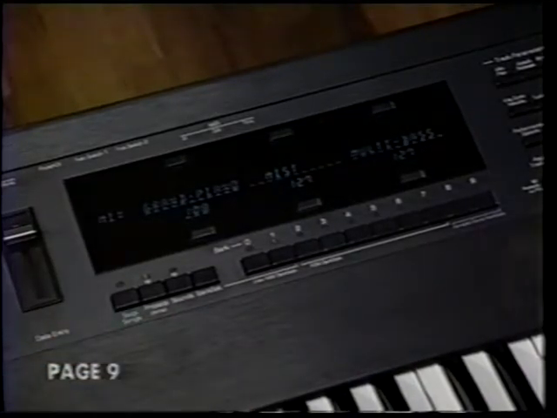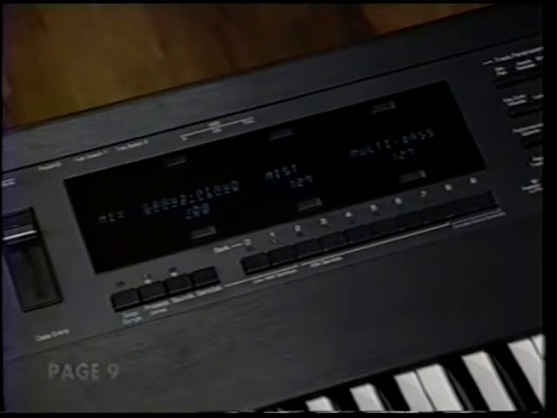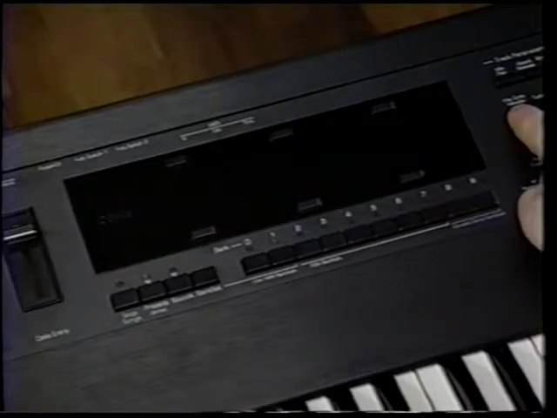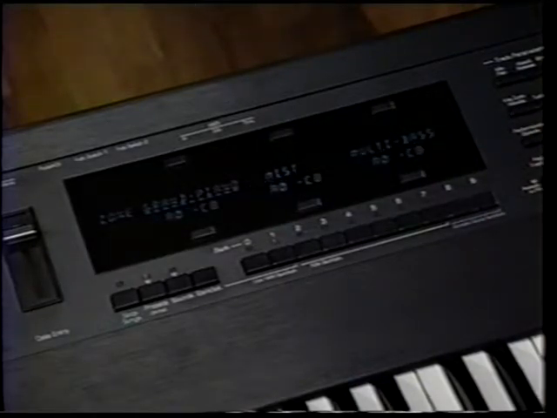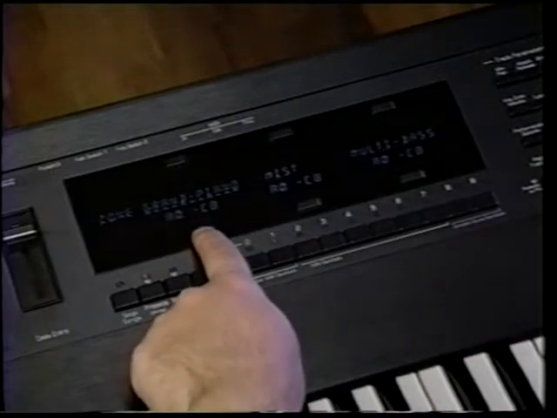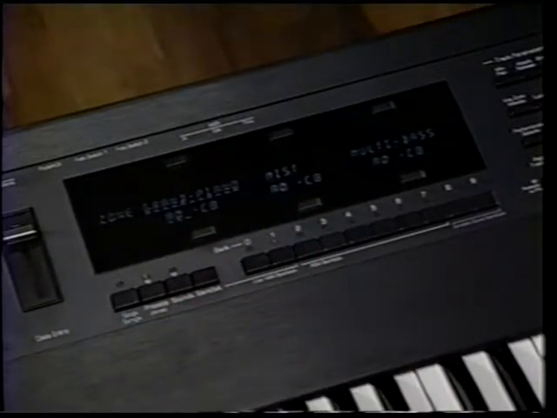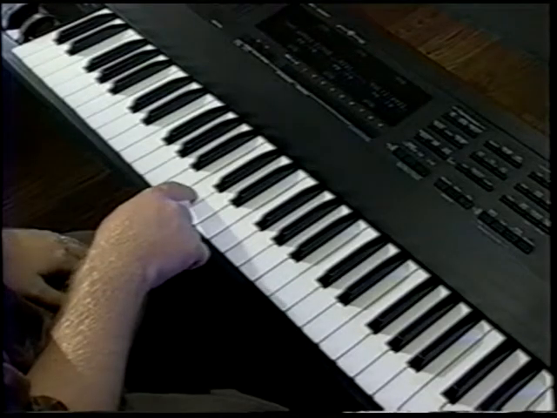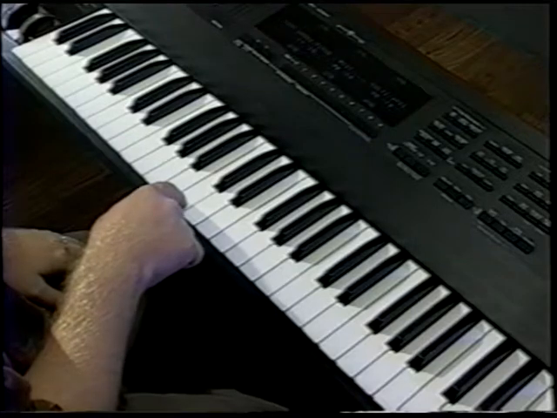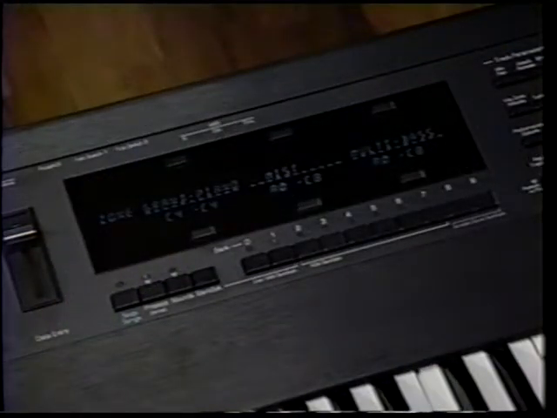Editing the key range of sounds in a preset works a bit differently. Press the Key Zone Velocity button. Press the soft button below the grand piano sound. The low key, A0, for this sound will be selected. Play the note C4, middle C. This will set C4 as the low key for this sound.